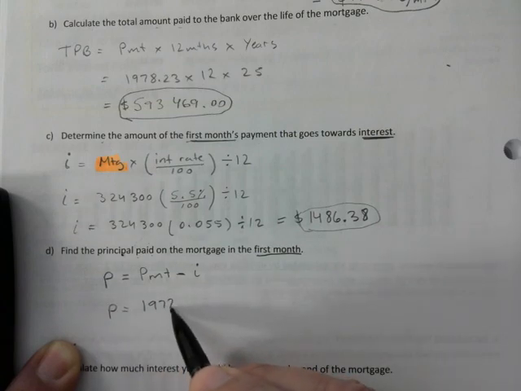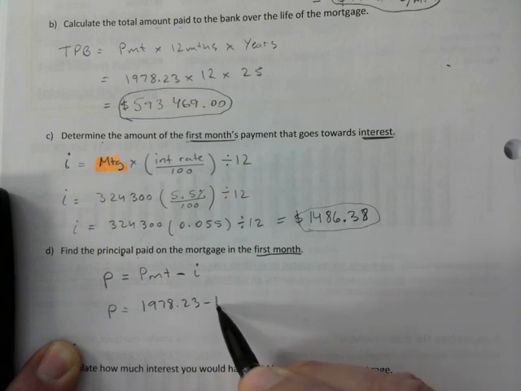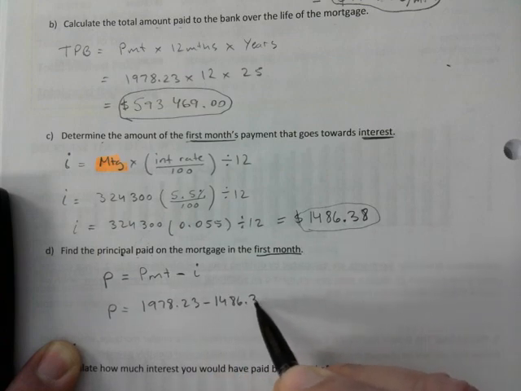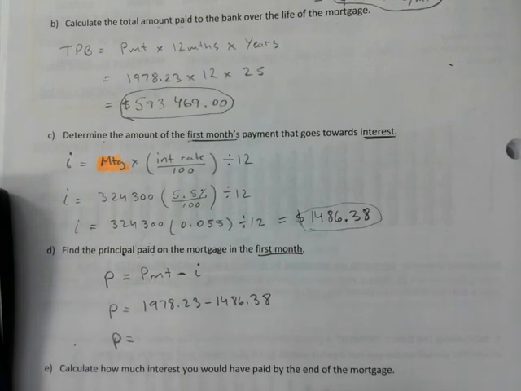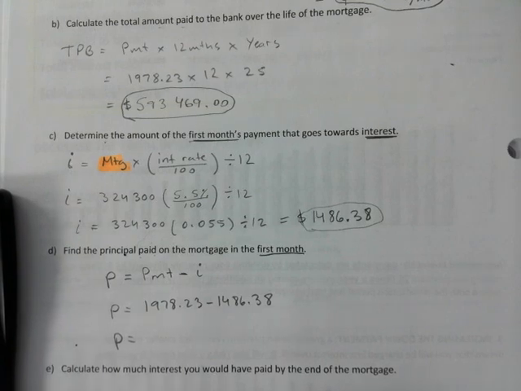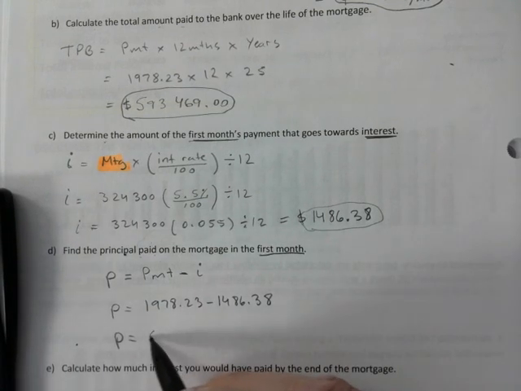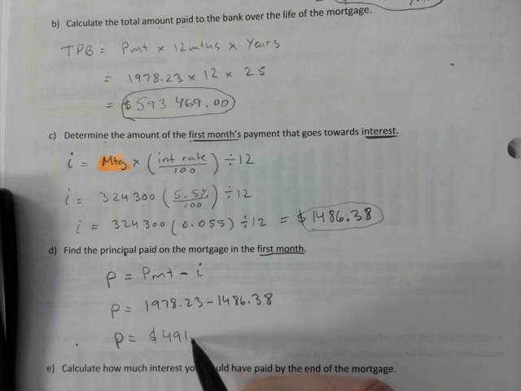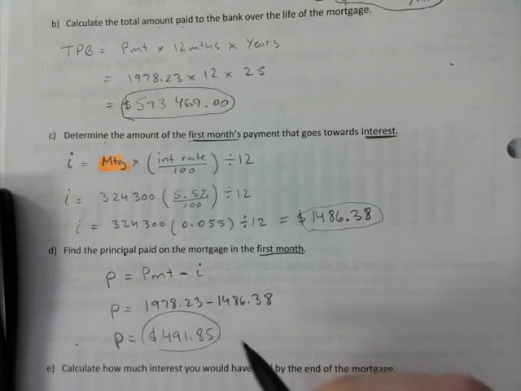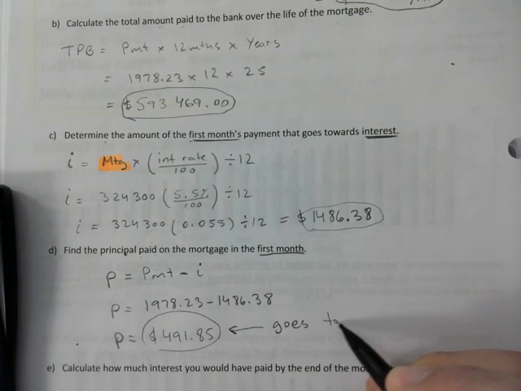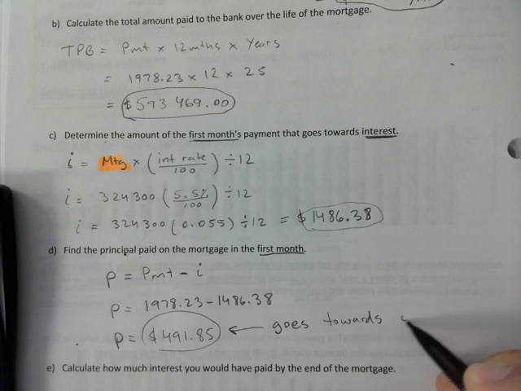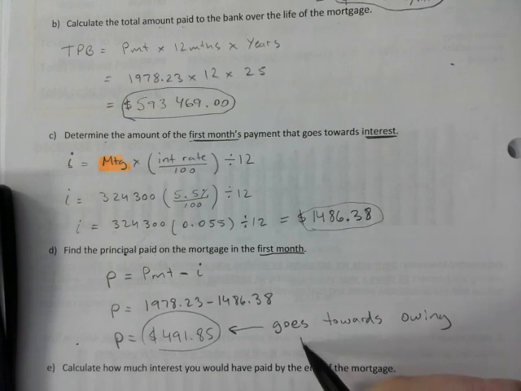So 1978.23 minus 1486.38 is 491.85. That goes towards the owing balance.